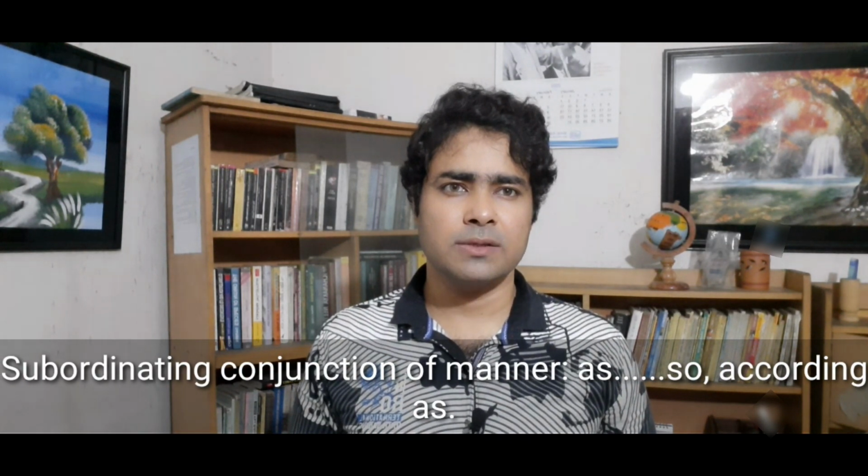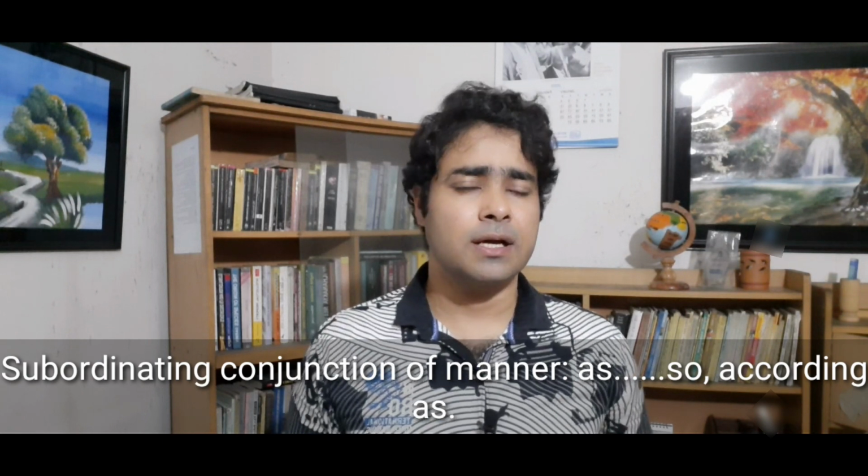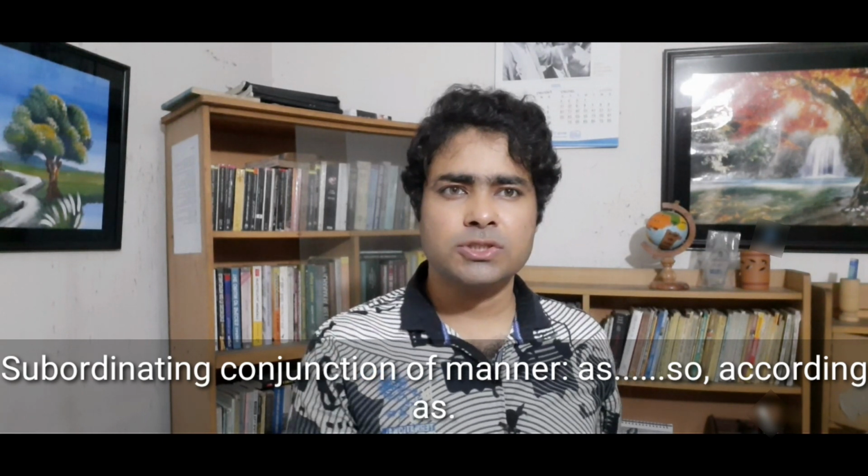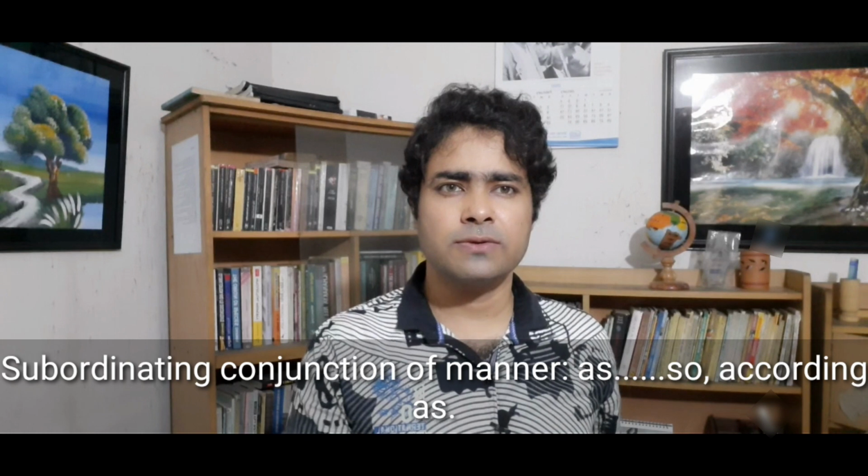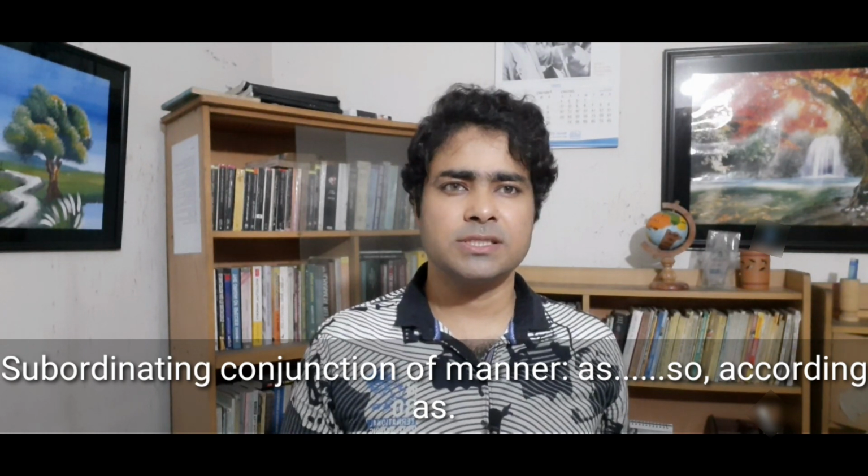And then we have subordinate conjunction of manner. Subordinate conjunctions of manner include according as, so as, as so. As you sow, so shall you reap. You will be rewarded as you work. So we can understand the various types of subordinate conjunction and various types of coordinating conjunction.